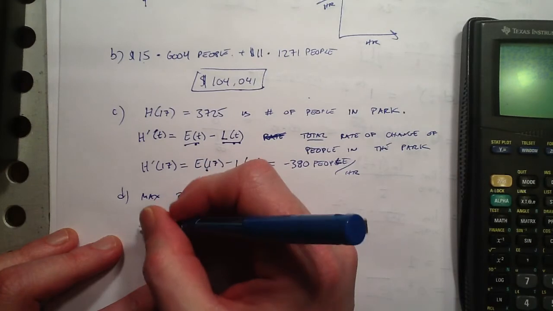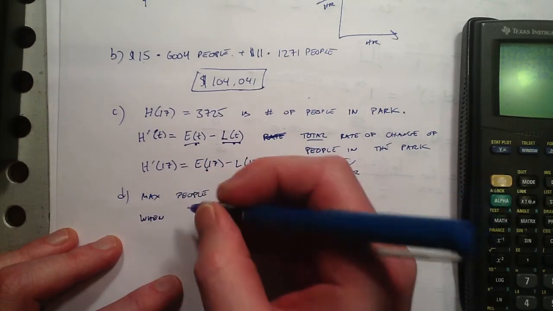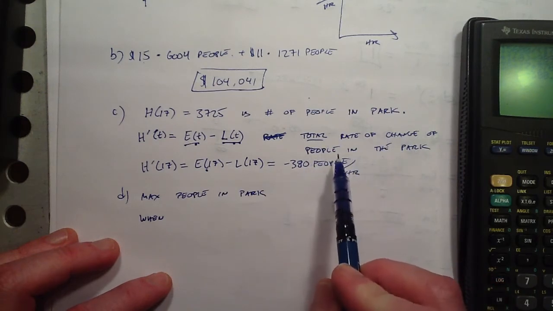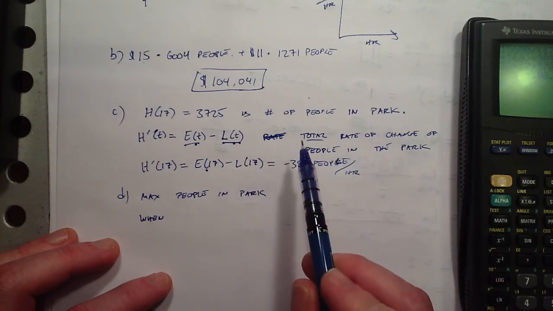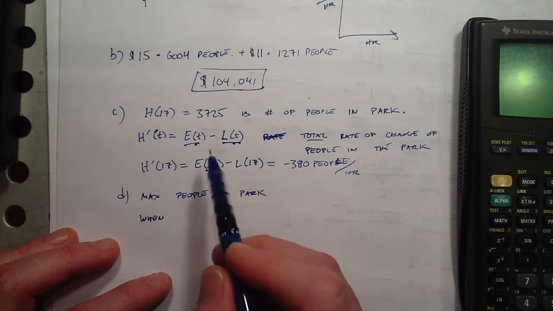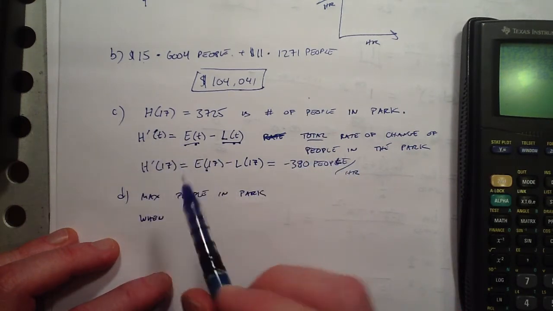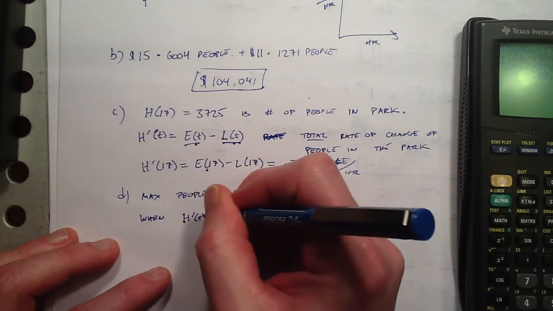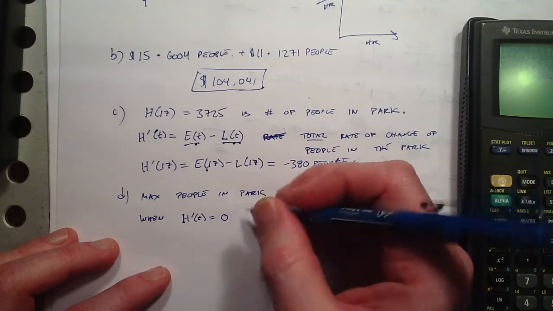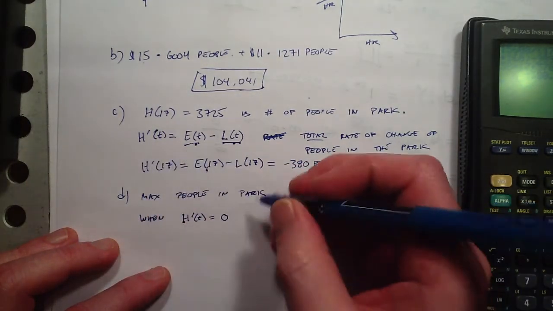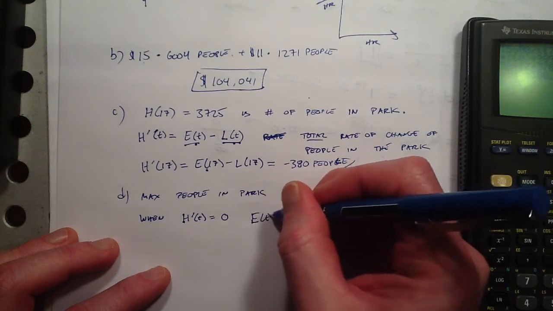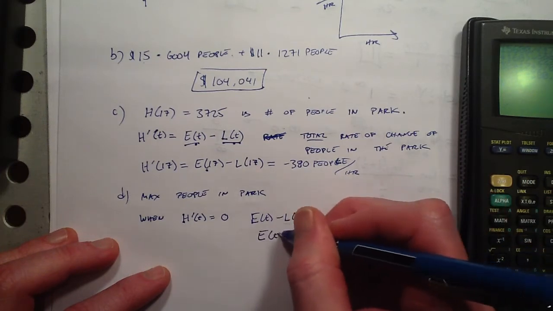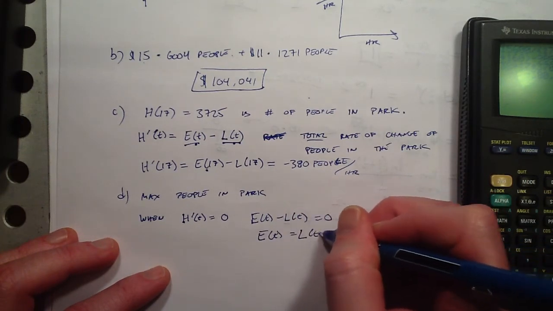So that's when the derivative, or the total rate of change of people in the park, is 0, right? It would be increasing, increasing, increasing up to a certain time, and then decreasing after that. So we're looking for when this is equal to 0. So that's when h prime of t is equal to 0. And h prime of t is equal to r of t minus L of t, or in other words, when the number of people entering is equal to the number of people leaving.